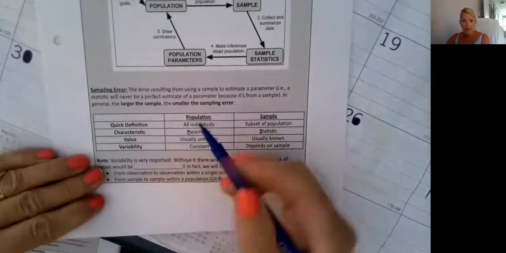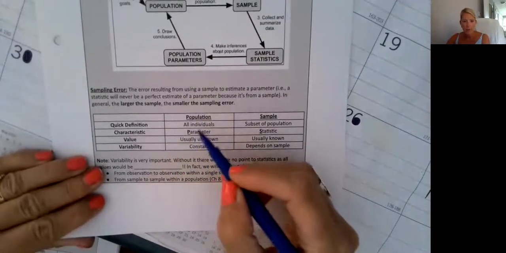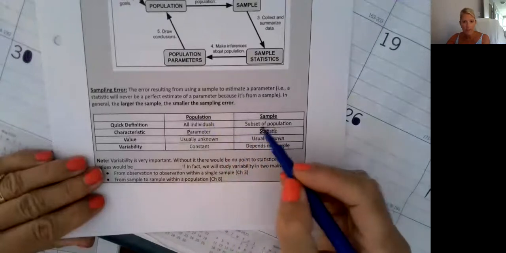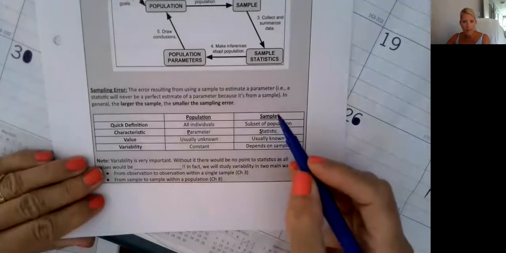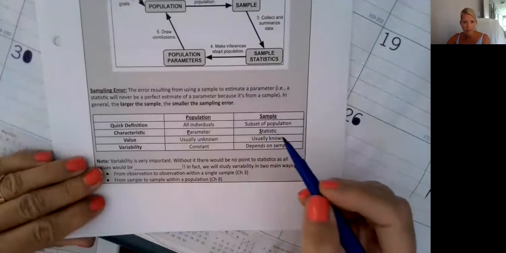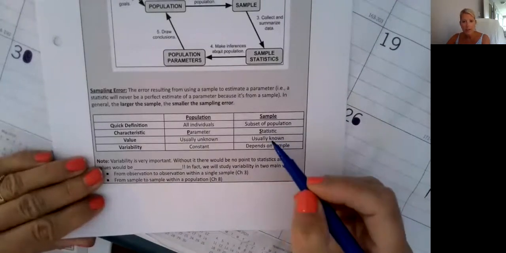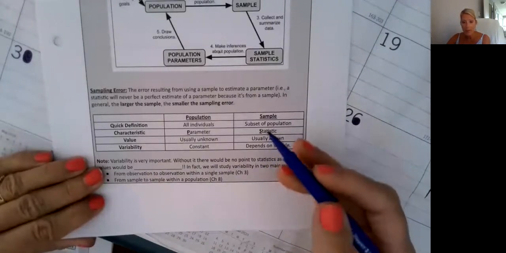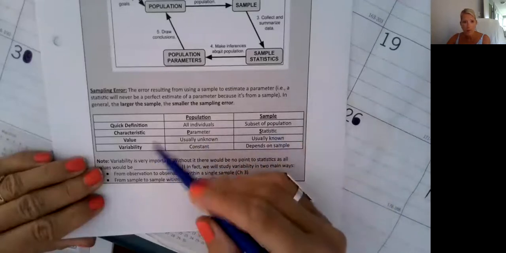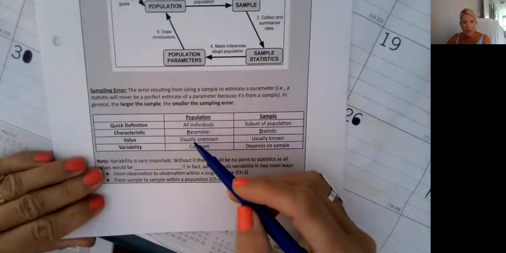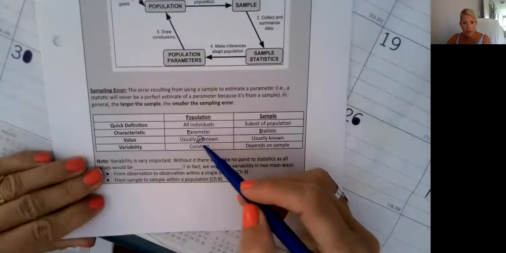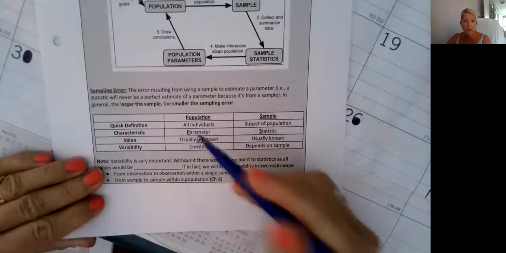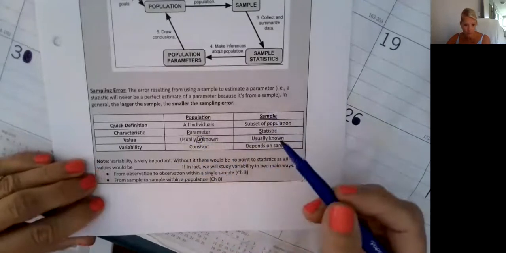So again, the parameter describes the population, and a statistic is a subset of the population, and it describes a sample, okay? The statistic we usually know because we actually have data, which is our sample, but the value of the parameter is usually unknown, right? It's usually unknown because we don't know information about everyone in our population.